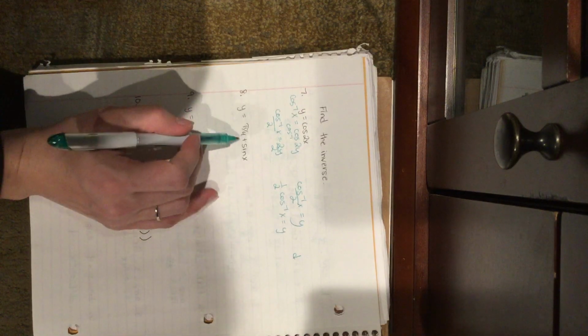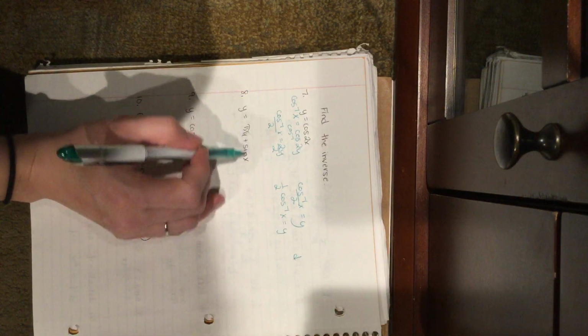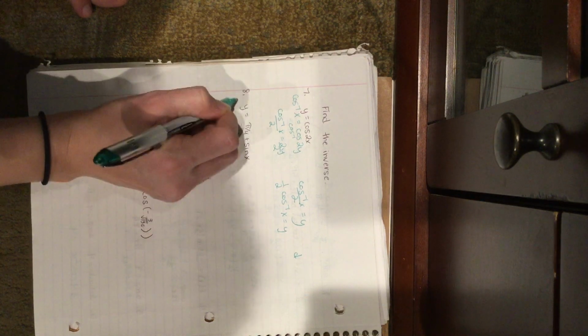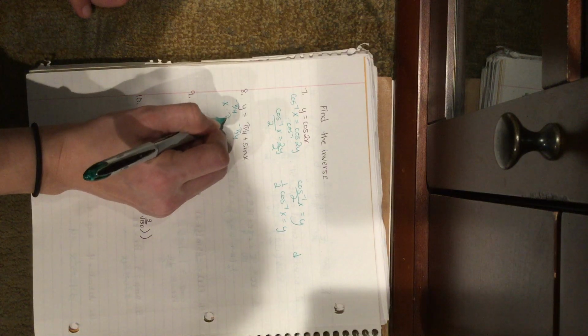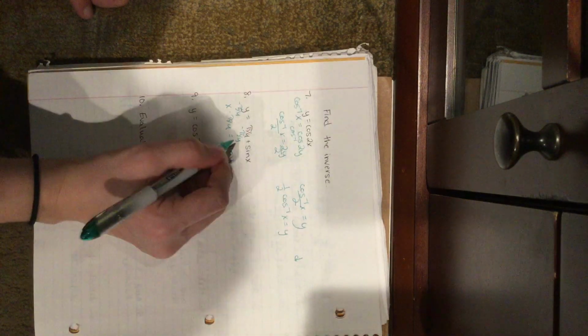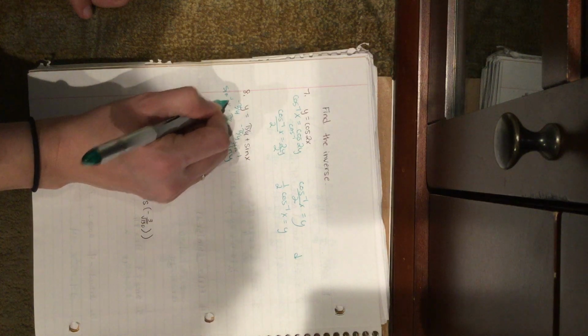When you get to number 8, you have a number being added in front of your trig function. And before you can get rid of the trig function, it has to be by itself. So the first thing you're going to do on this one is minus pi over 4 on both sides. Well, technically, you'd switch x and y first. So you get this. Now that sine is by itself on this side, then you do the trig function to get rid of it. So this would be sine inverse.